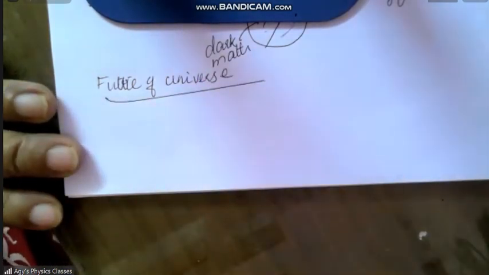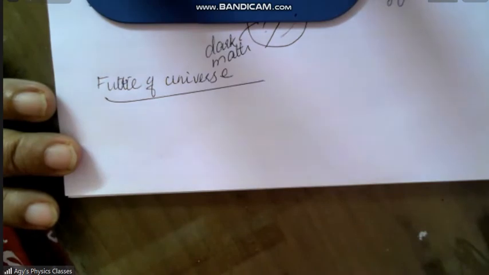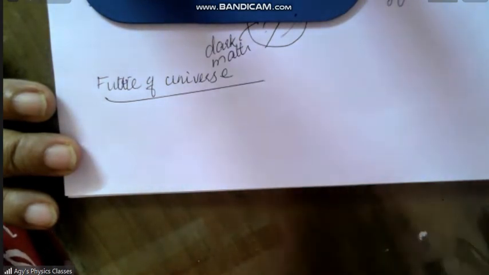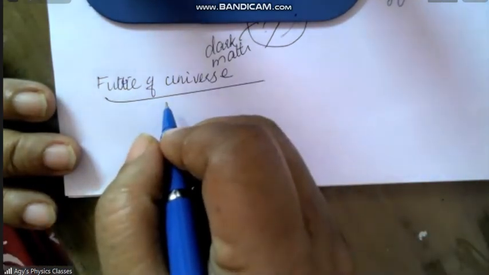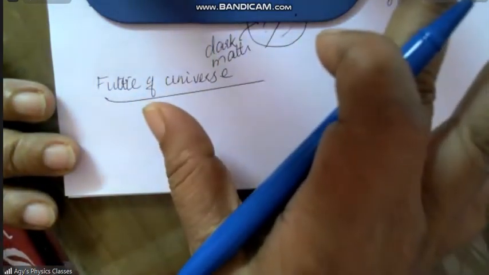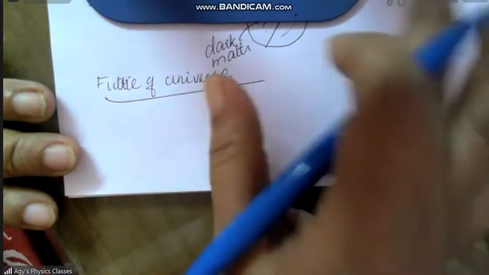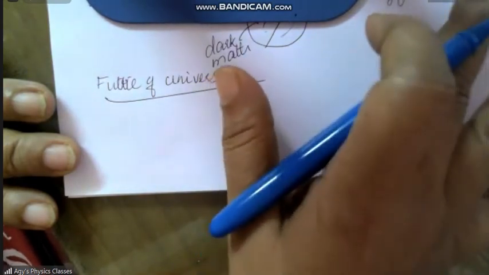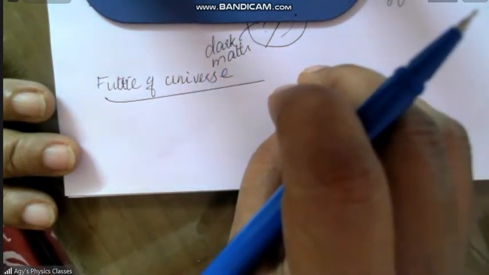One is that they suggest that after some time the universe will stop expanding. The universe will stop expanding, and it will not later compress also.